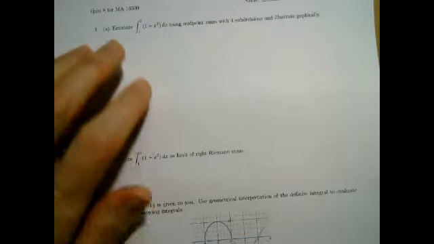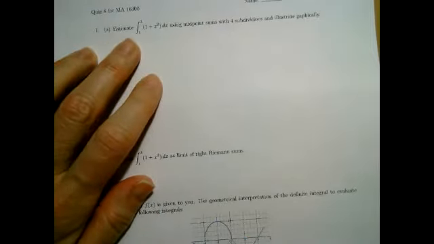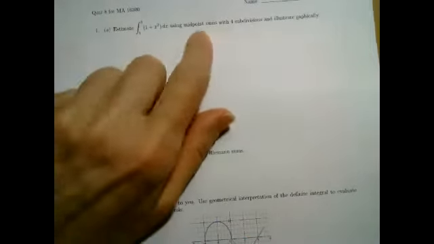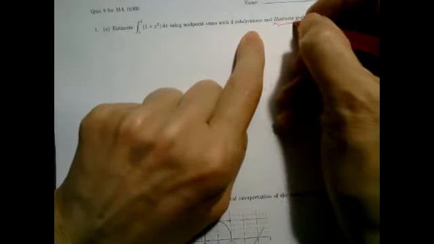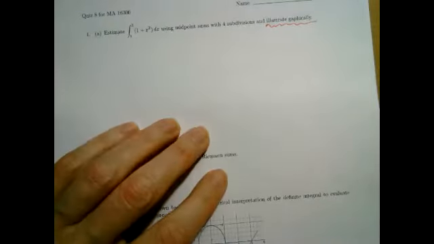Now what I would like to talk a little bit about is your quiz 8, and I know exactly which problems you guys struggled with. Okay, quiz 8. The first question was: estimate using midpoint sum with 4 subdivisions and illustrate graphically. A lot of you did not illustrate graphically, even though I've asked you to do that. So what do I mean by illustrate graphically?